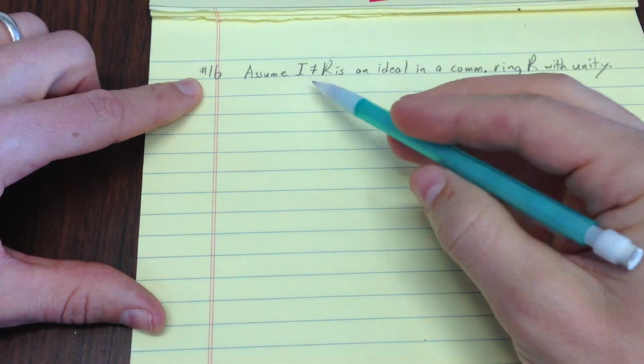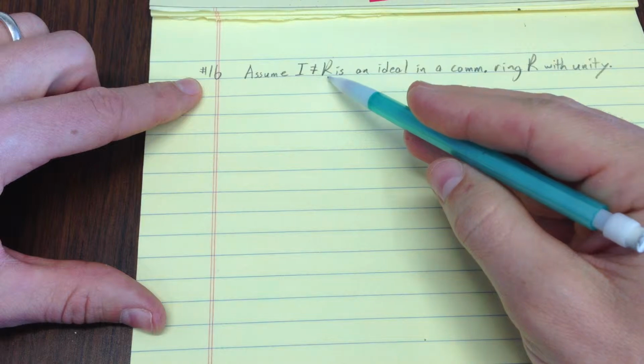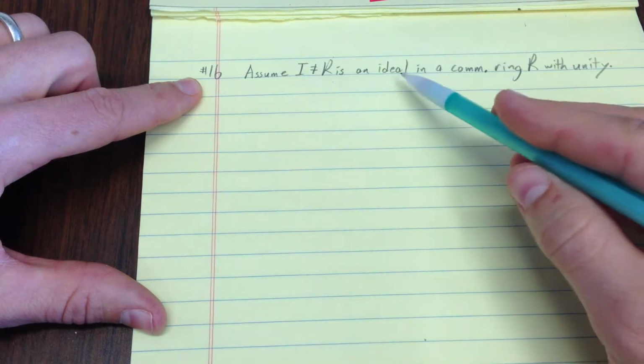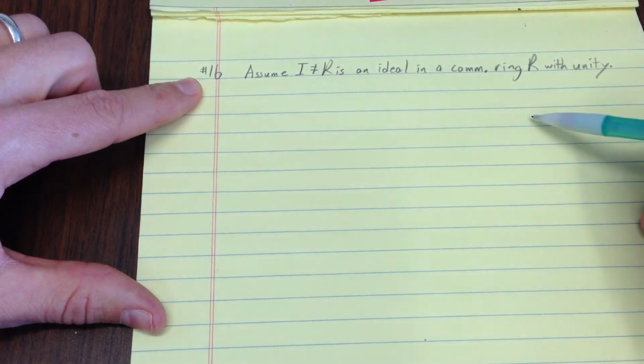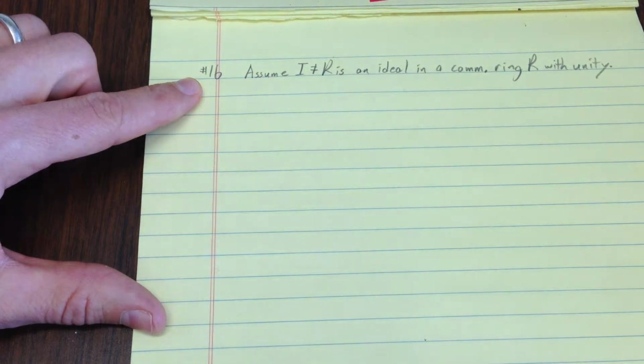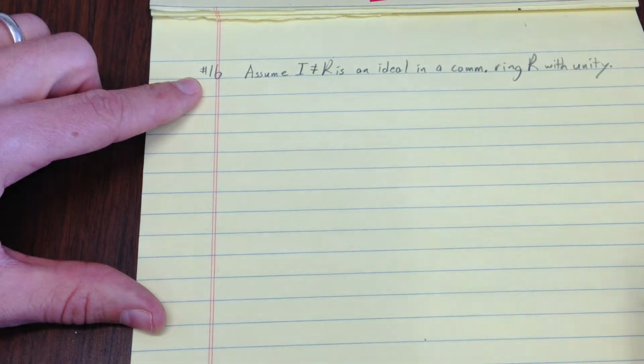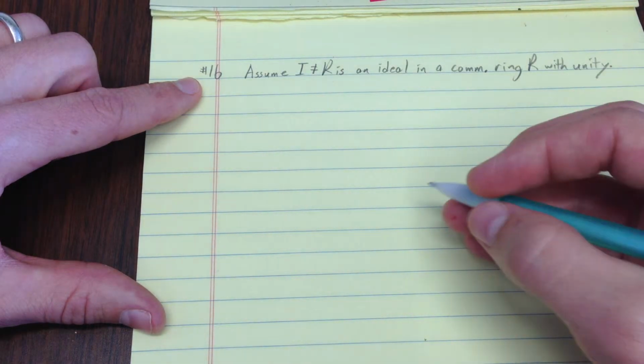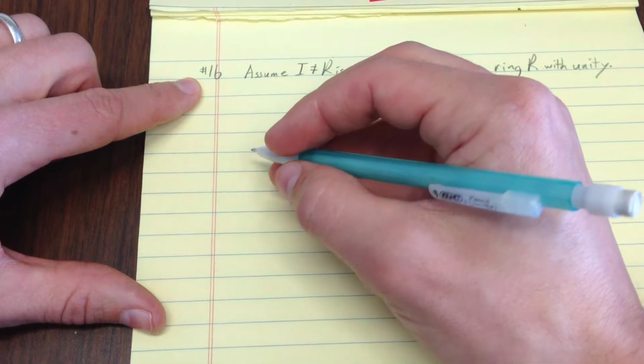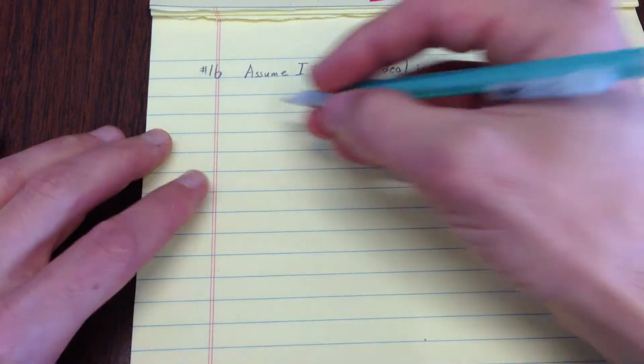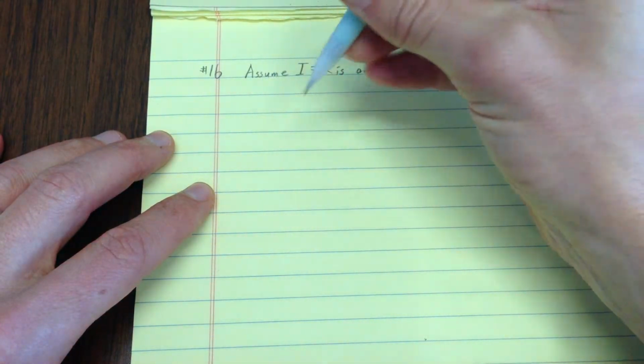Okay, so we're going to assume that I is not equal to R, and that's an ideal inside my ring. Now, what do I need to do? I have an if and only if statement in the theorem. So let's first just think about what kind of a thing R mod I is.